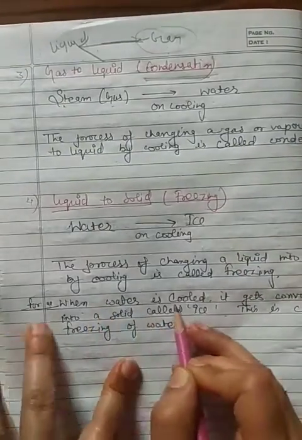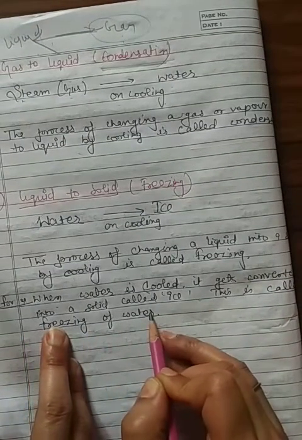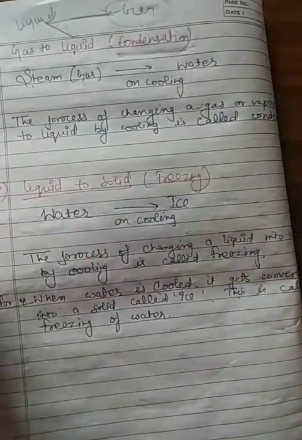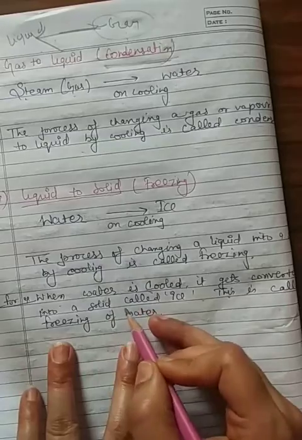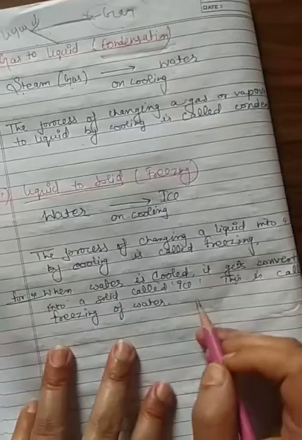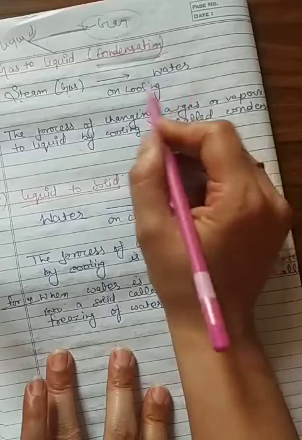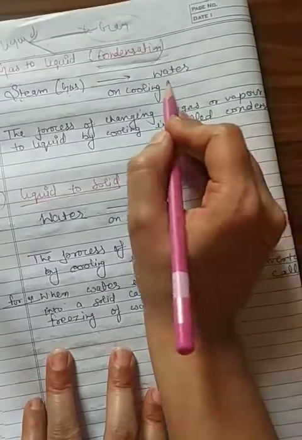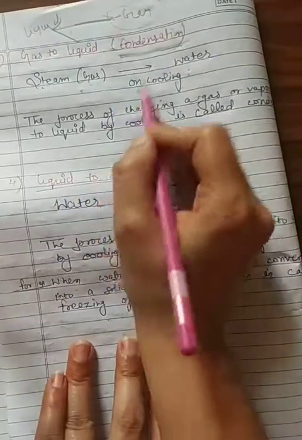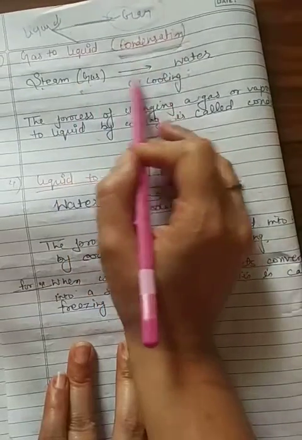When water is cooled, it gets converted into a solid. When it cools, the particles of water come close to each other and form a solid called ice. This is called freezing of water. So on cooling, steam converts into water, and this process is called condensation.